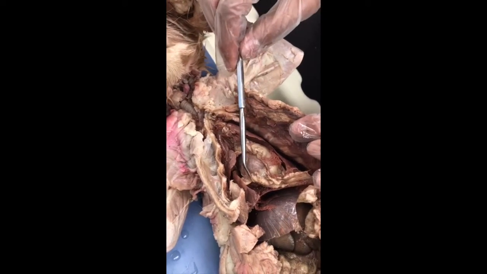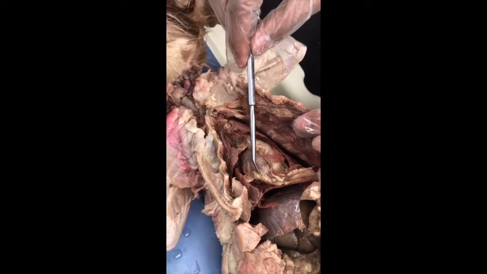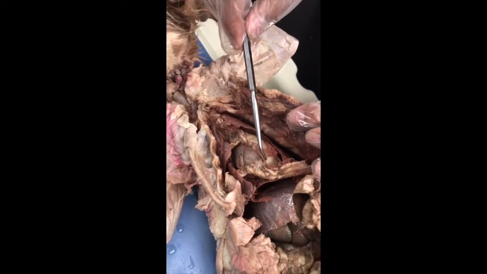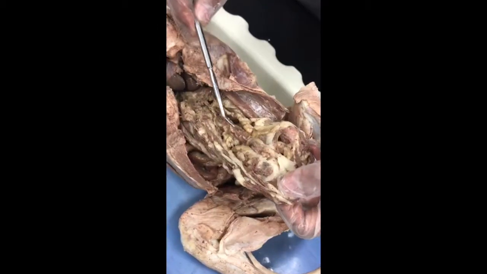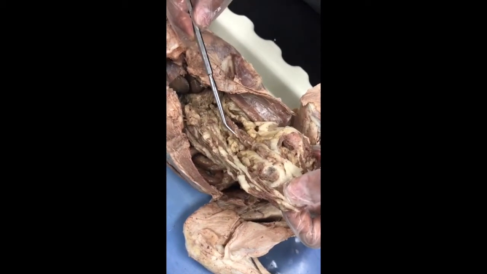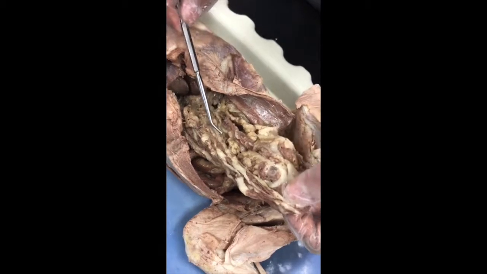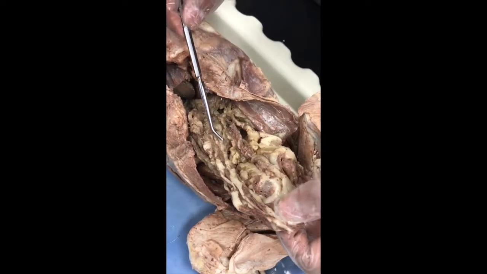Okay, so this is the right ventricle. It is inferior to the right atrium, and the function is to push blood through the semilunar valve into the pulmonary artery. Okay, this is the omentum. It is anterior to the small intestines, and its function is to protect and insulate the small intestines.